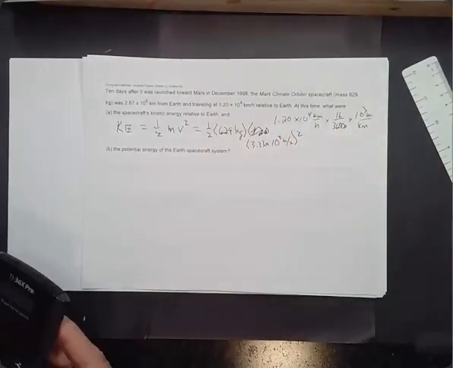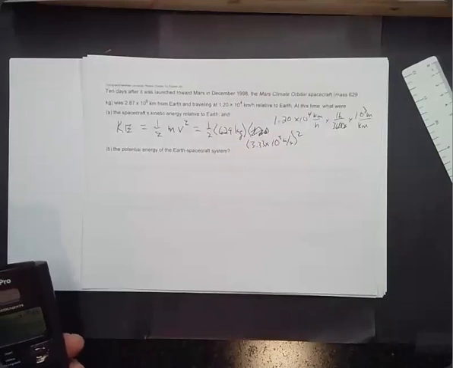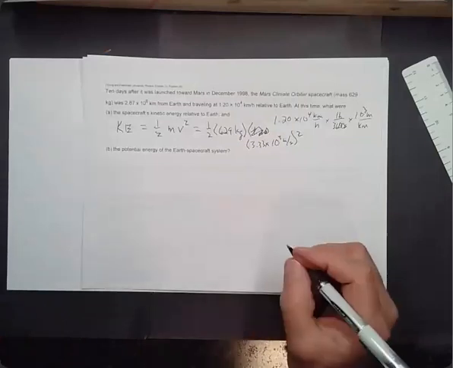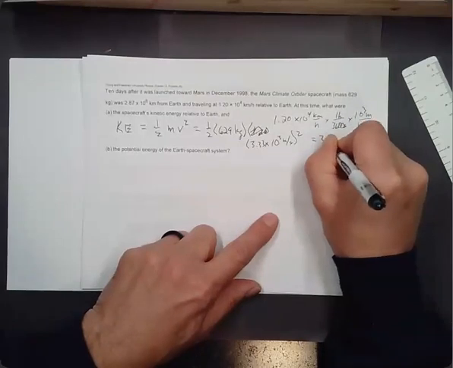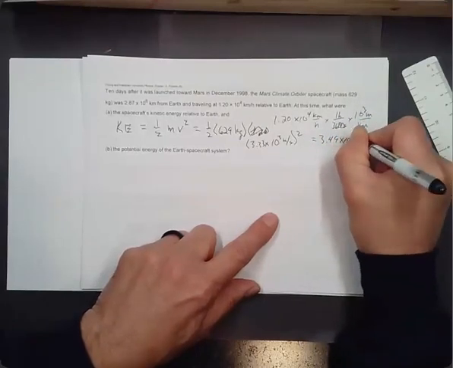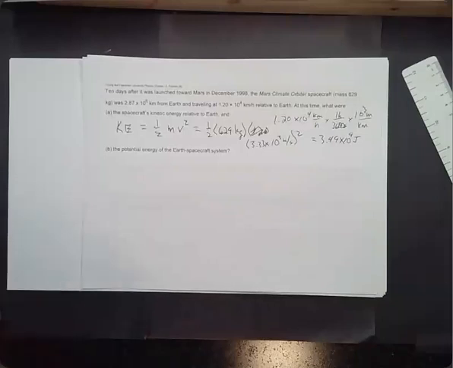Squared. And I get 3.49 times 10 to the ninth joules. So that's what we'll have.